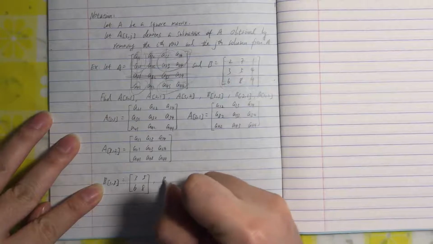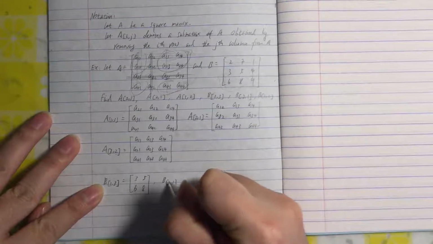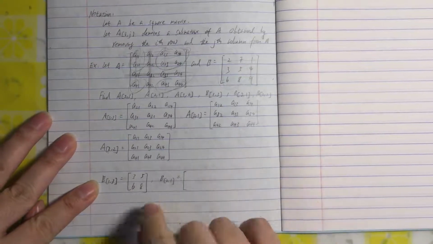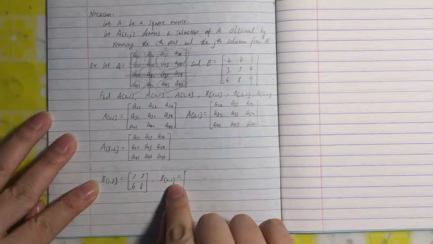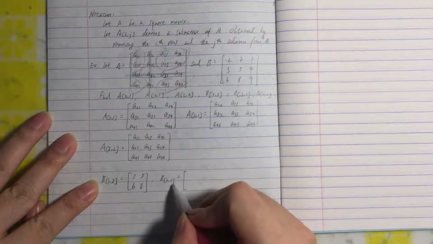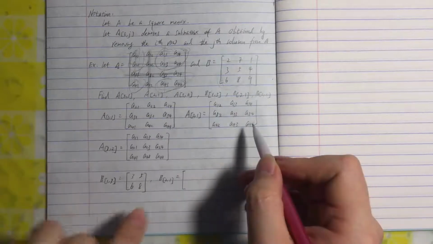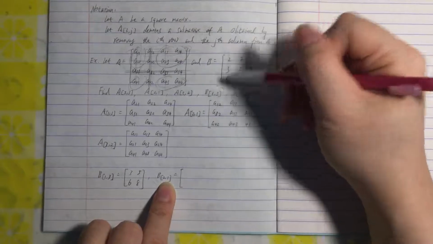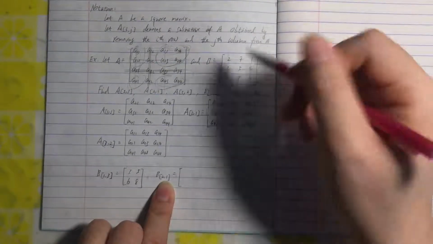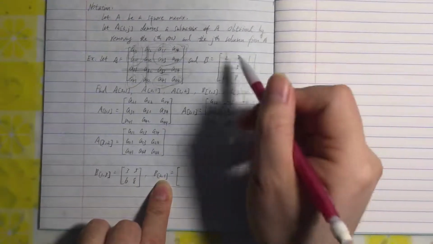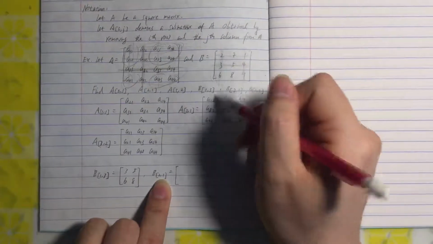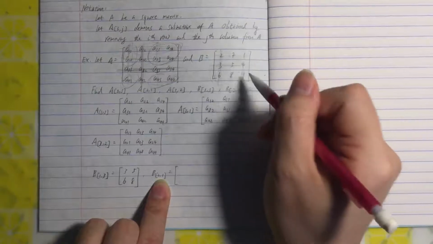How about B sub 2,1? I remove the second row and the first column from matrix B. That's a submatrix obtained by removing the second row and the first column. What's left is 7, 1, 8, 9.